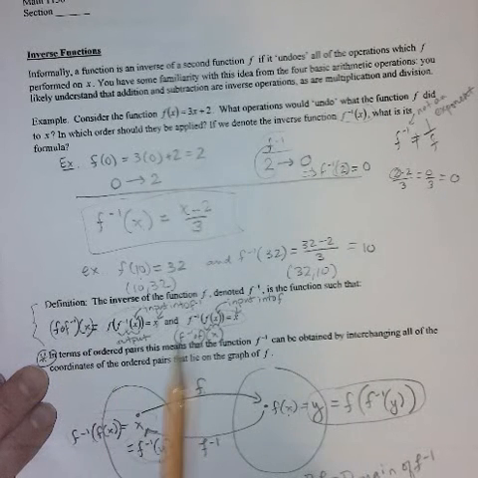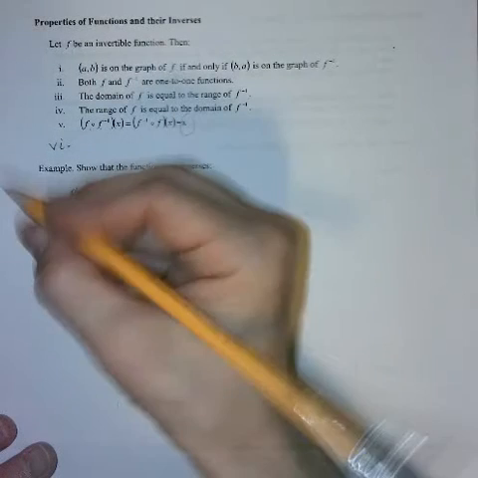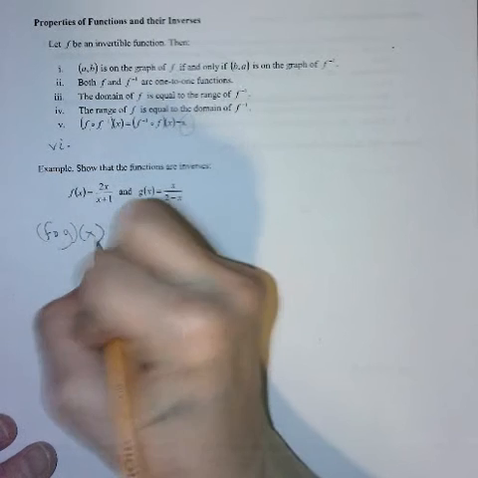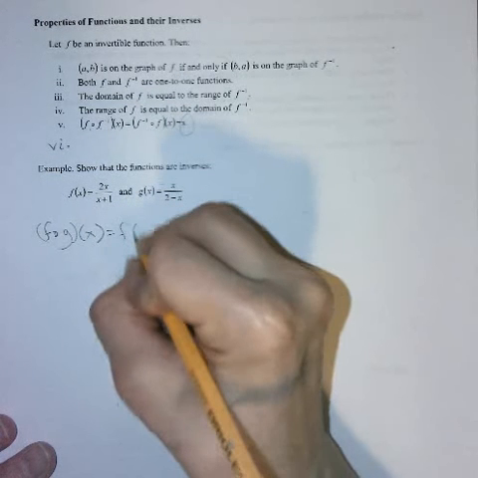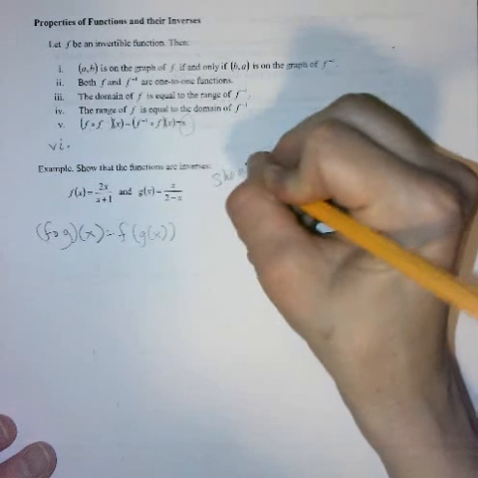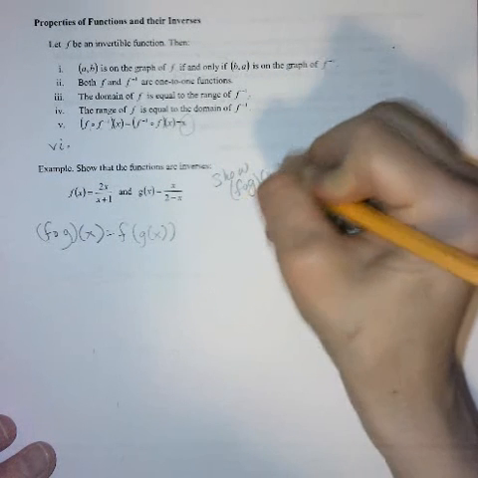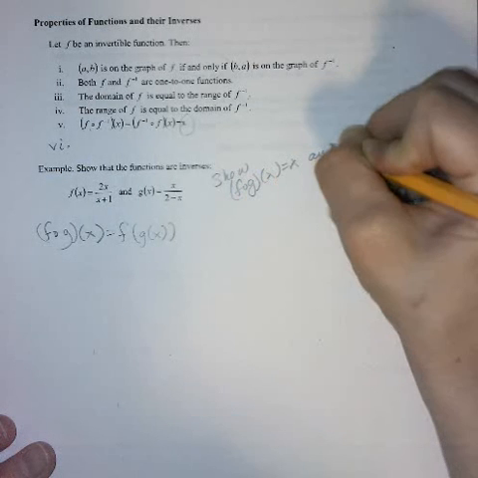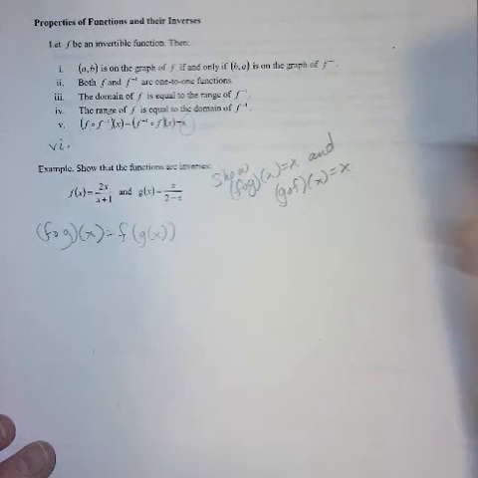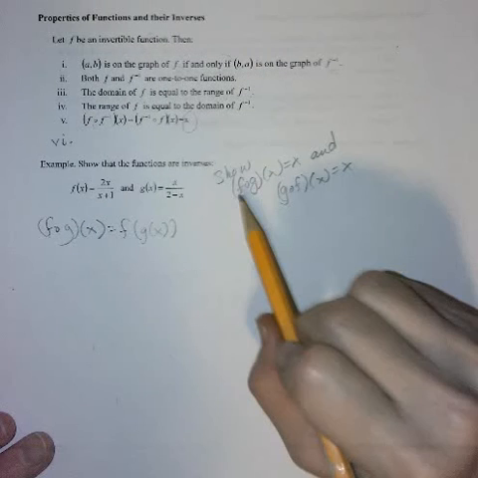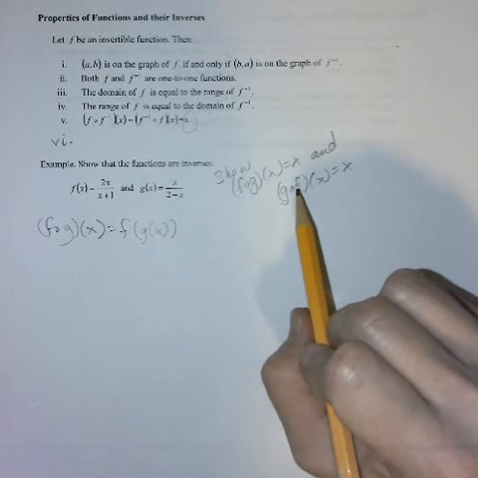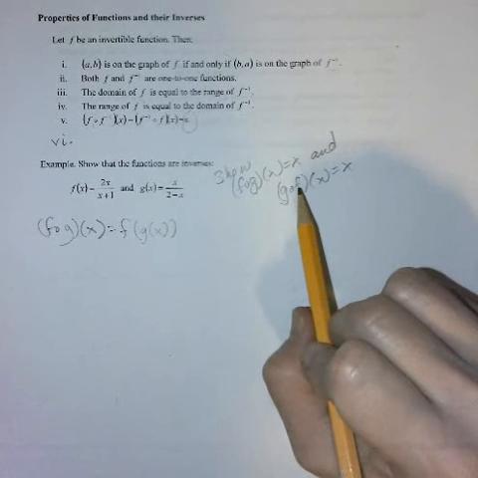Okay, so f composed with g at x is f at g at x. Let me write this down. We need to show f composed with g at x equals x, and g composed with f at x equals x. You need to show both directions. Sometimes one function will undo one, but then if there's something wrong with something not being one-to-one, then the other direction might not work. So you have to be careful and make sure you show both.